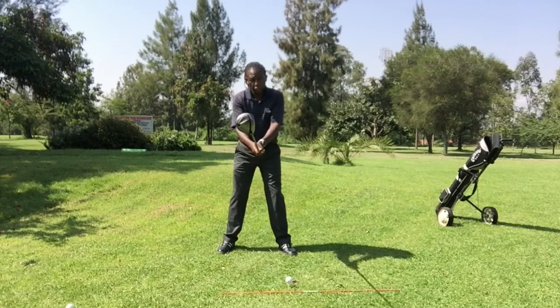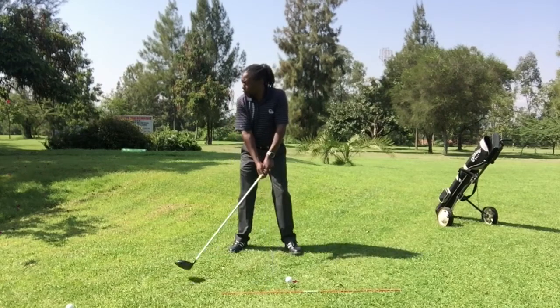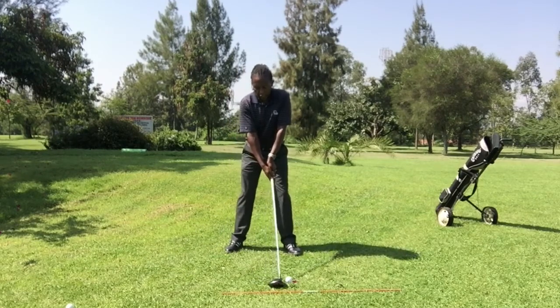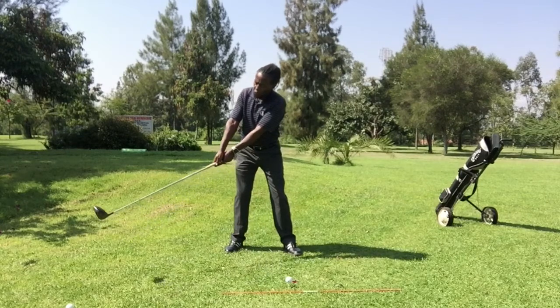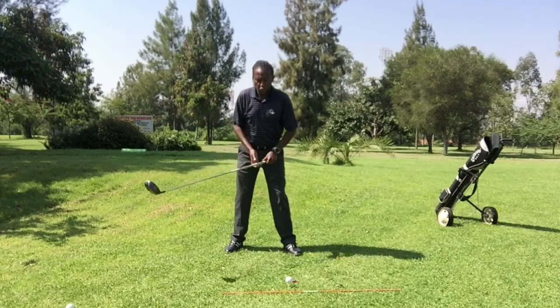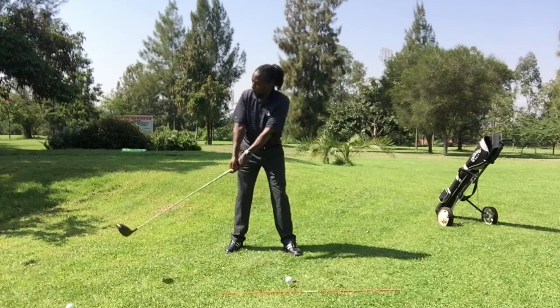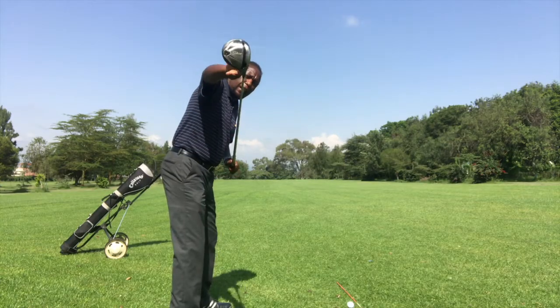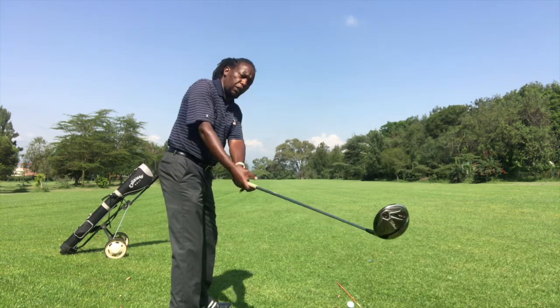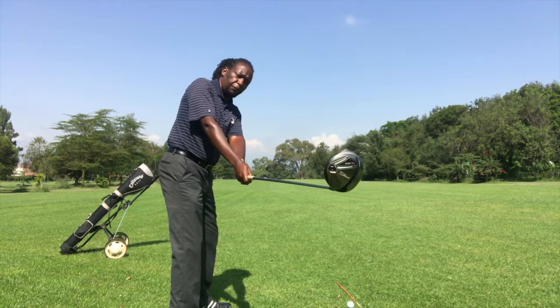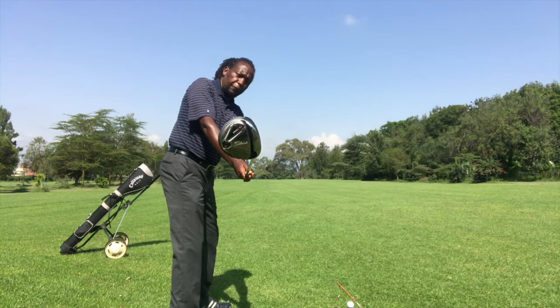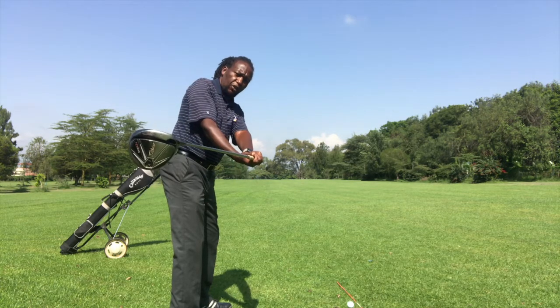What you want to try and do is to make sure that on your takeaway, your club face is closed. And what does a closed club face look like? The face is pointing a little down, okay? It's not square, it's not open.